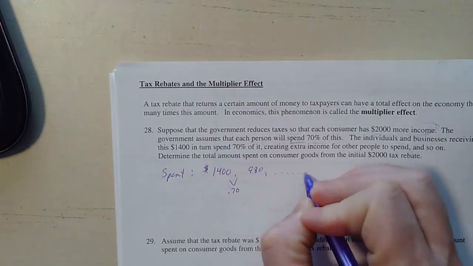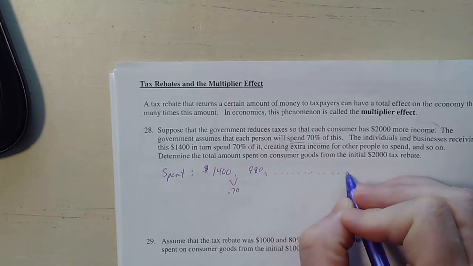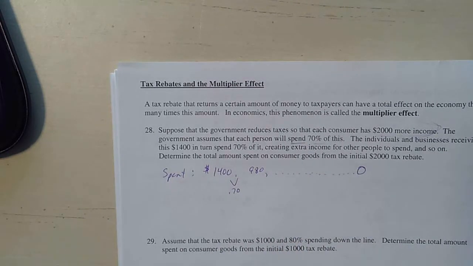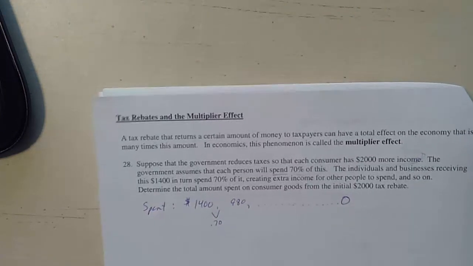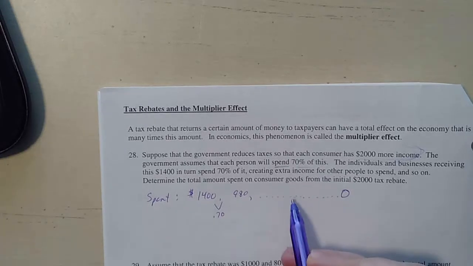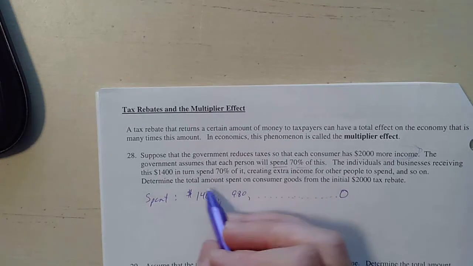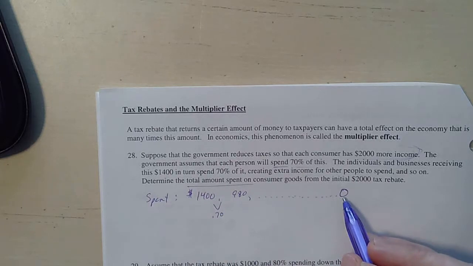All right, now when they say and so on, this is going to approach zero, right? So all the money spent. All right, so this would be a situation where we want to do an infinite sum. They didn't say find the 10th term or anything like that. It's the total amount spent all the way down until nothing's left. So we're using this formula that we used yesterday.